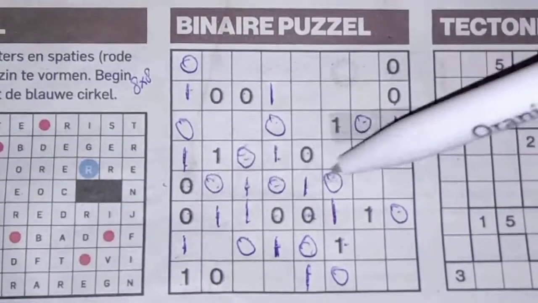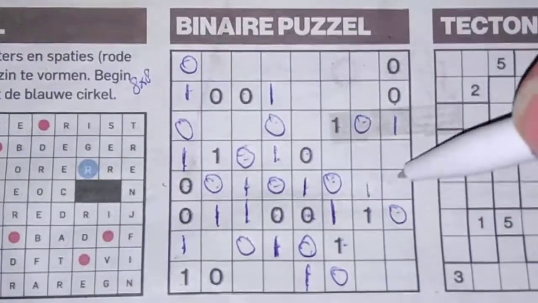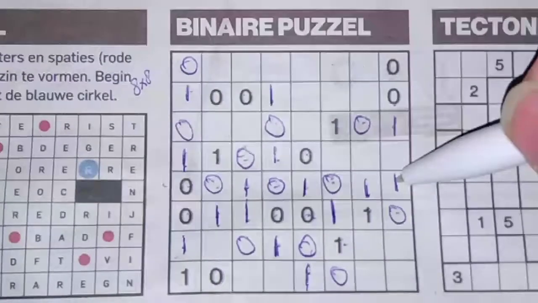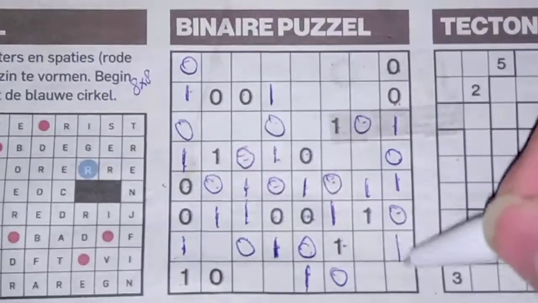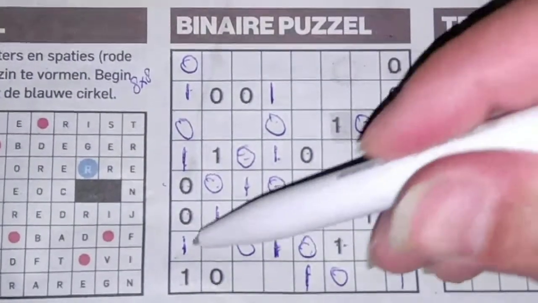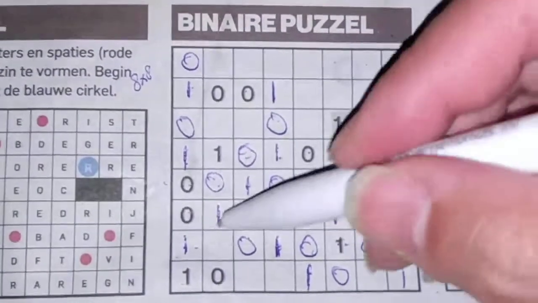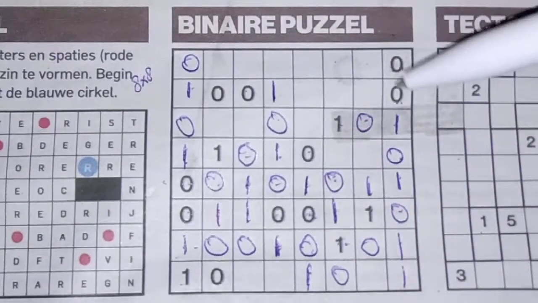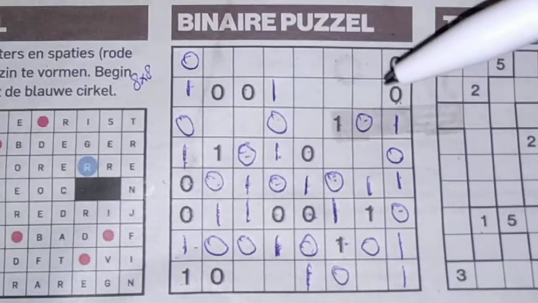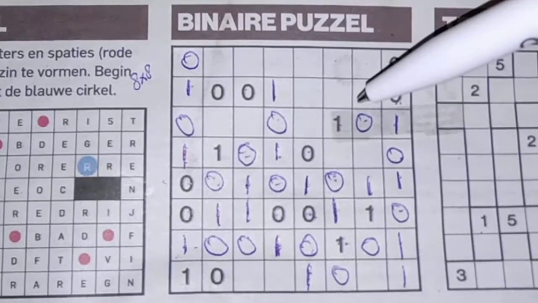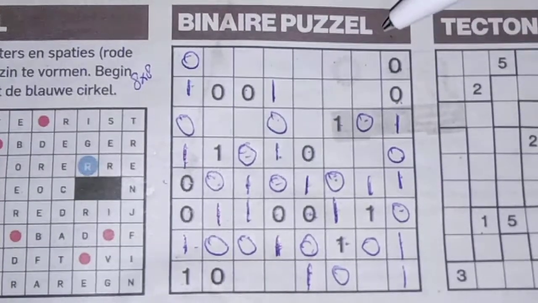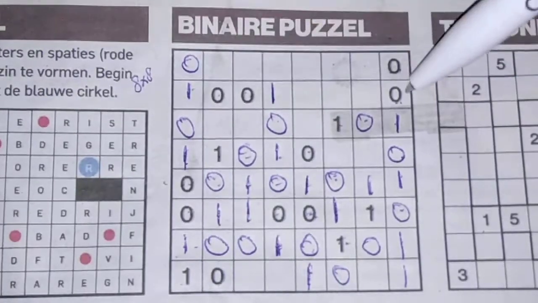We have 4 O's here, so the rest are 1's. Between two 1's comes an O. We have here 4 O's, so the rest are 1's. We have 4 1's here, so the rest are O's. We have... No, we do not have... yes, we have here 3 O's.